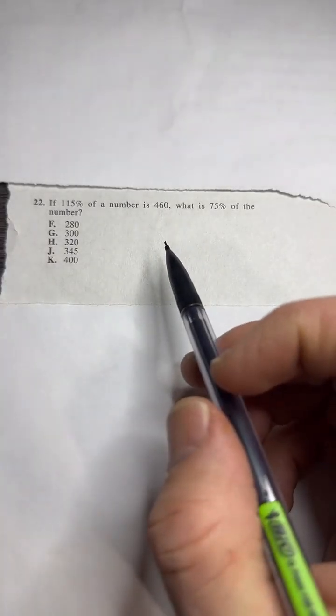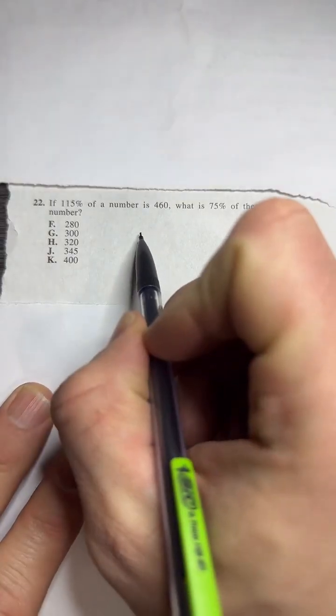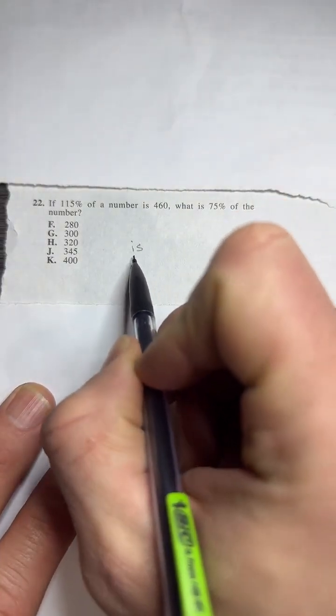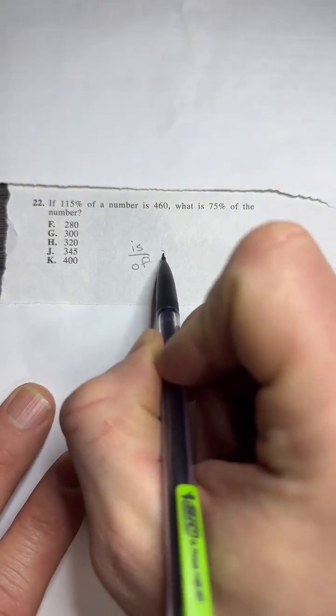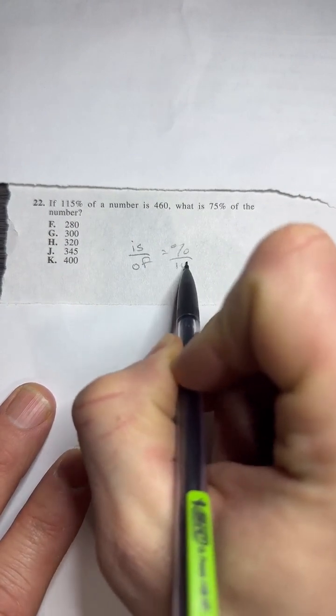If 115% of a number is 460, what is 75% of the number? All right, I'm going to explain this in like 30 seconds. Somebody go ahead and put an answer and see if you can get this one without me doing it right away. Okay, this one is tricky. Just a lot of intuitiveness here. A good formula I was taught when I taught special ed is is over of equals percent over 100.